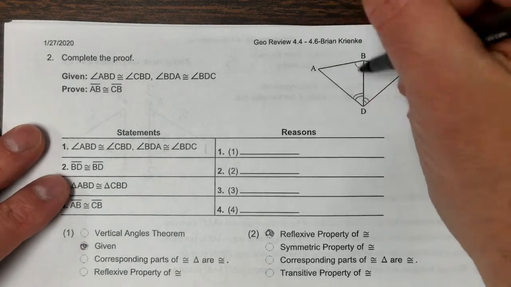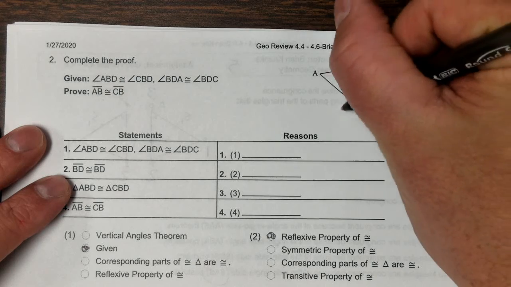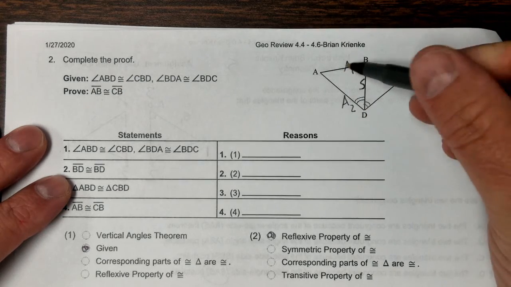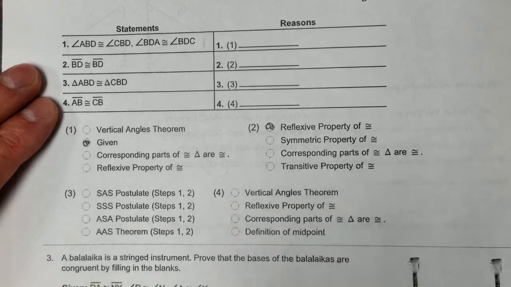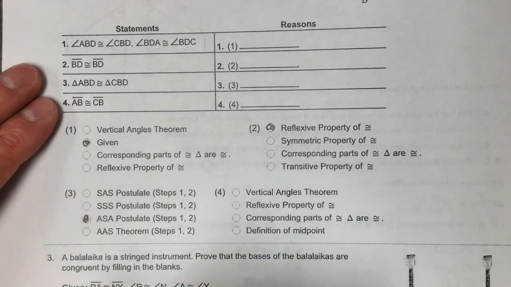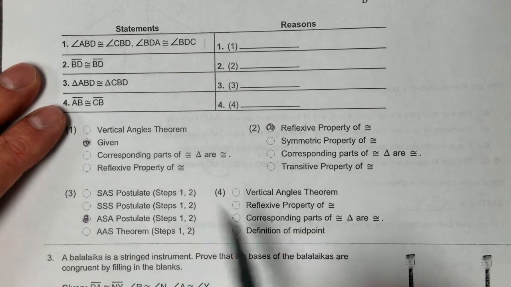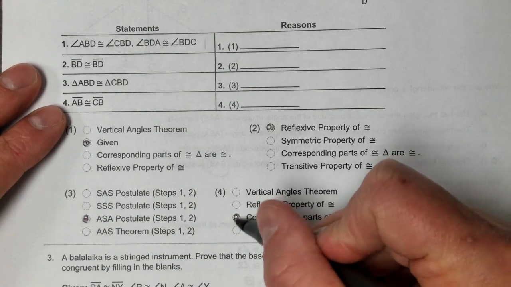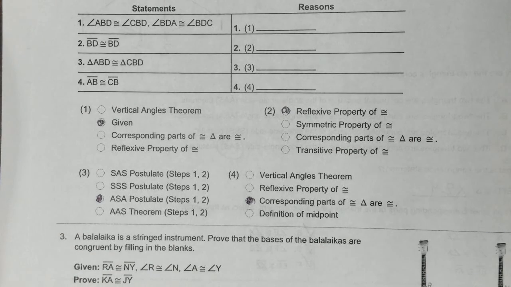So what we have is angle 1, then the reflexive side, and then angle 2. So this is angle, side, angle. So that's this one. Then after you know your triangles are congruent, then you use CPCTC. Corresponding parts of congruent triangles are congruent.